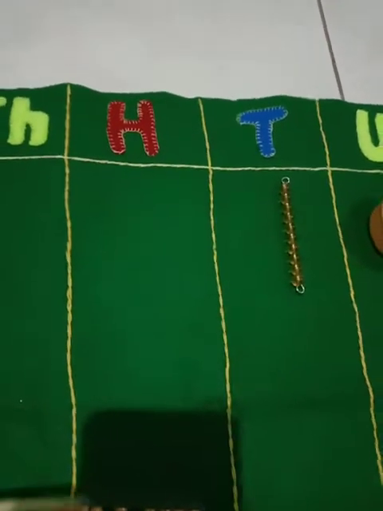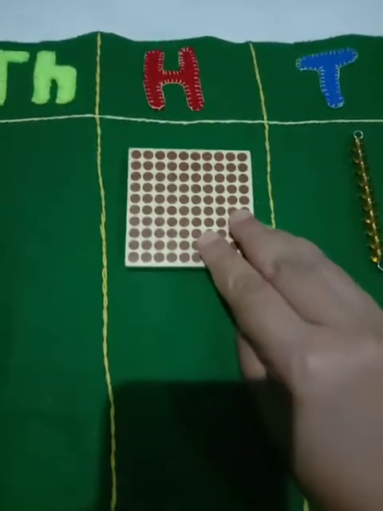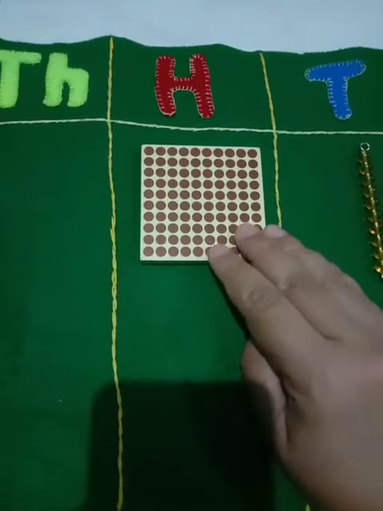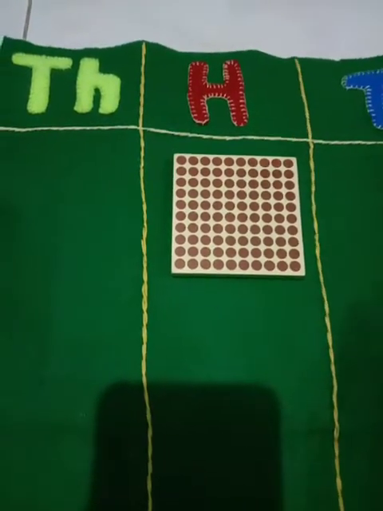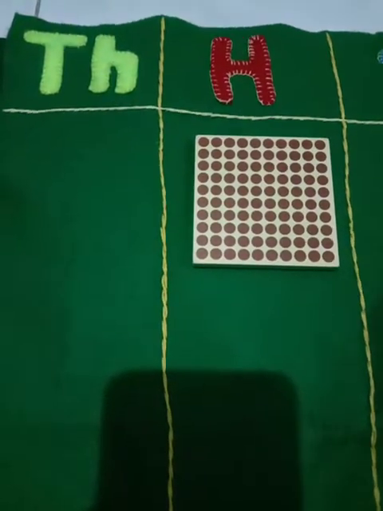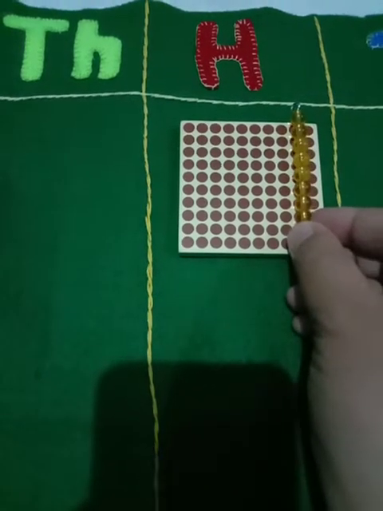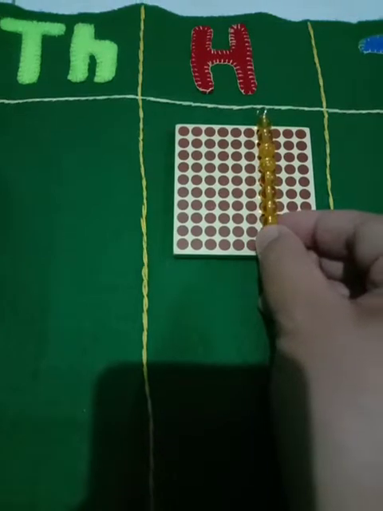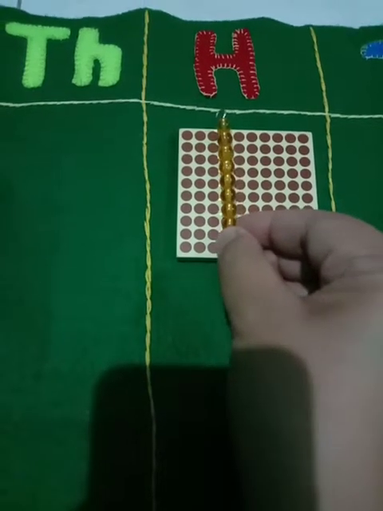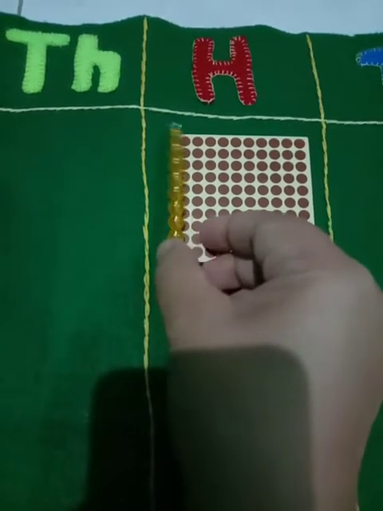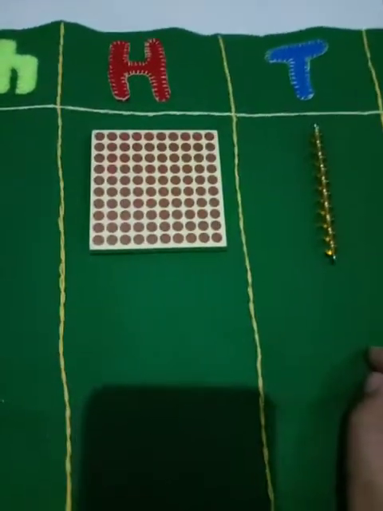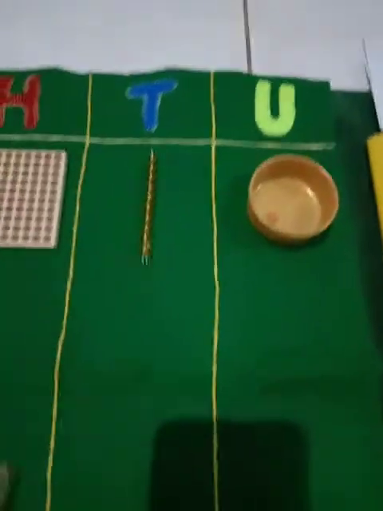And we have 100, represented by the 100 wooden square. You can see, remember this one? 10 tens equals 100. Okay, let me go back again here.